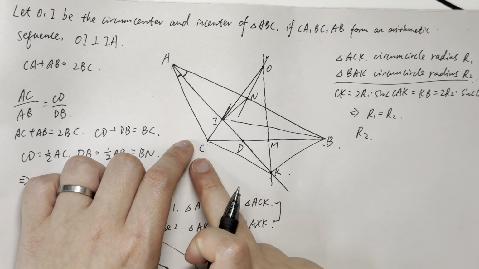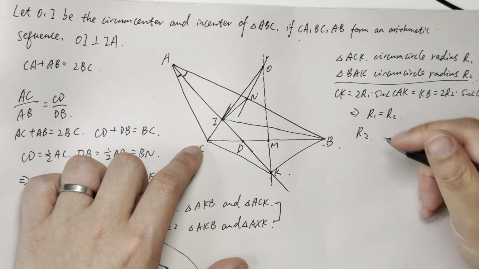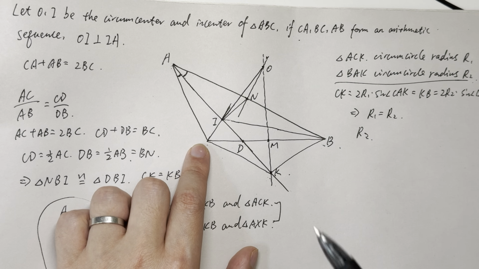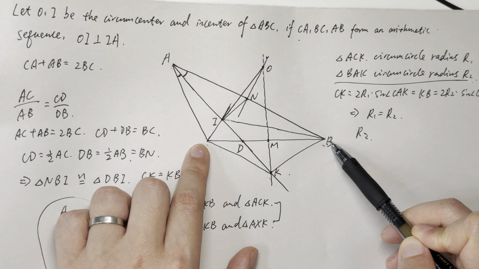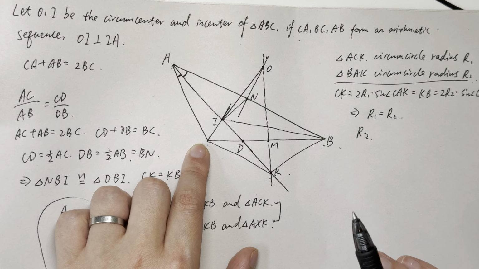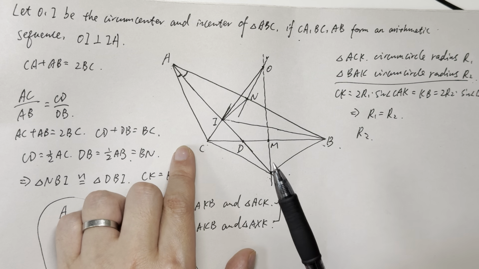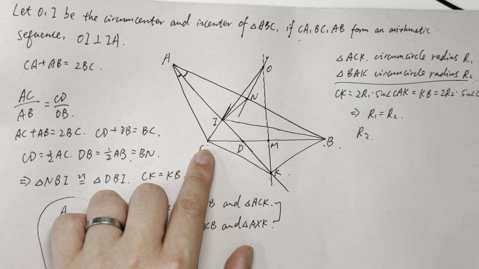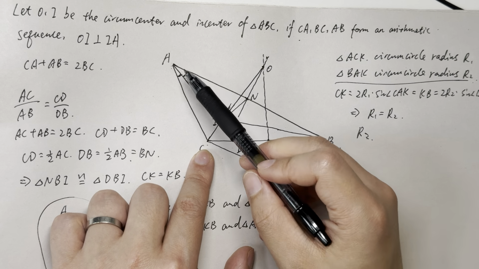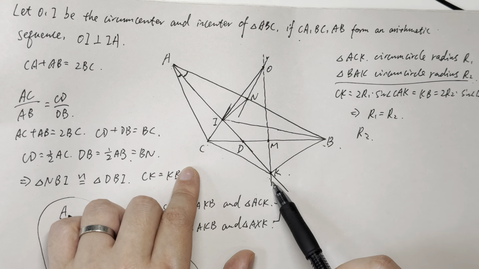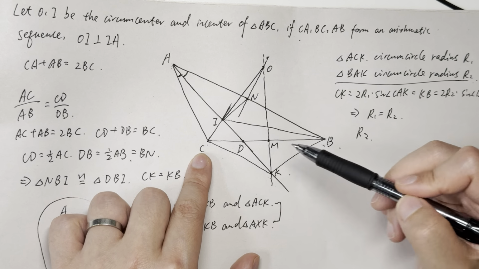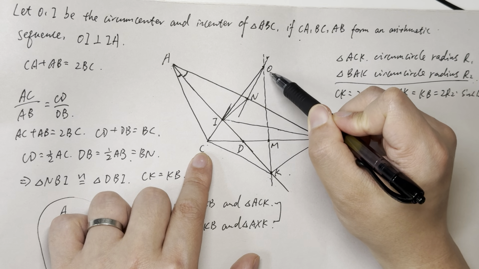So that point has the same distance to point C, which means the circumcenter of triangle AKB, which is on the perpendicular bisector of AB and also on the perpendicular bisector of AC, is the same as the circumcenter of triangle ACB, which is point O here.